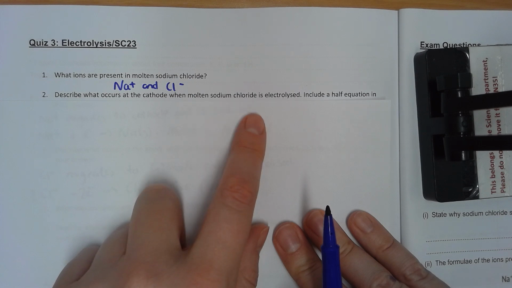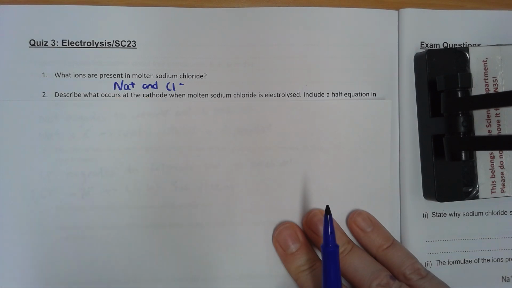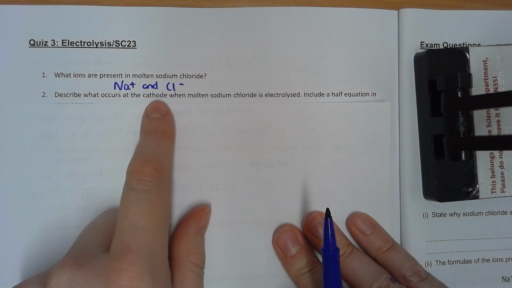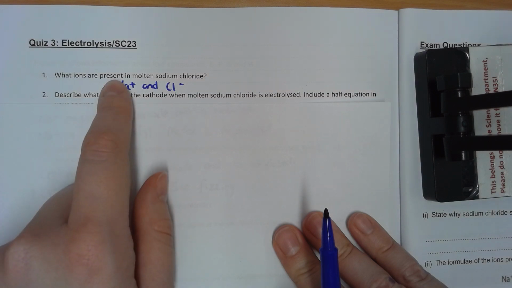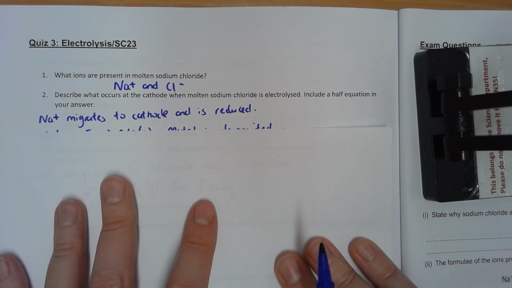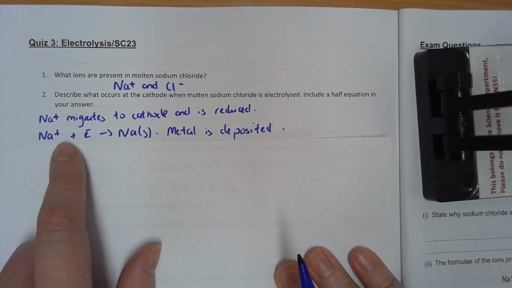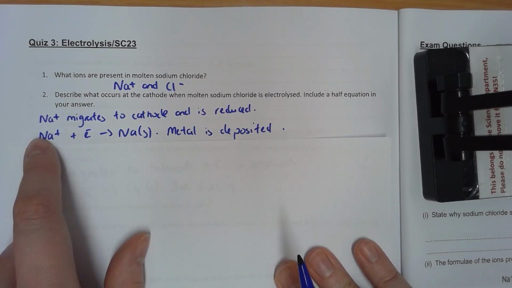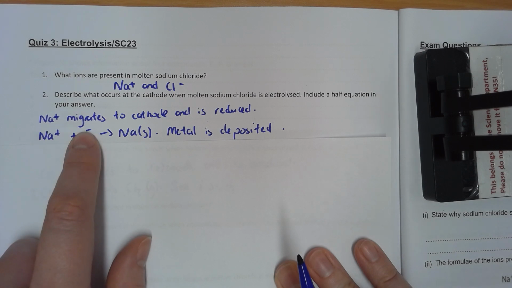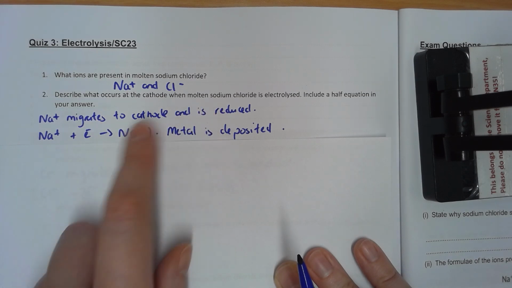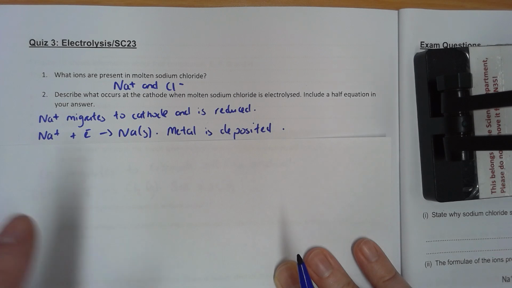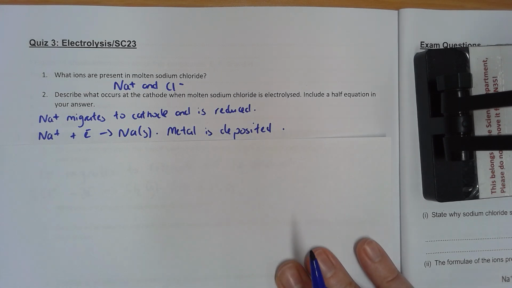If you were to electrolyze it, what are you going to see at the cathode? So cathode is negative, remember PANIC, positive anode, negative is cathode. The positive sodium will be attracted to the negative cathode. When it gets there, it's going to gain an electron. So you're going to take your positive sodium ion, you're going to give it the electron it lost back, and when you do, it's going to just form normal sodium metal again. Because it's gaining an electron, we say it's reduced. Because metals are solid, you're going to see that solid build up around the cathode.